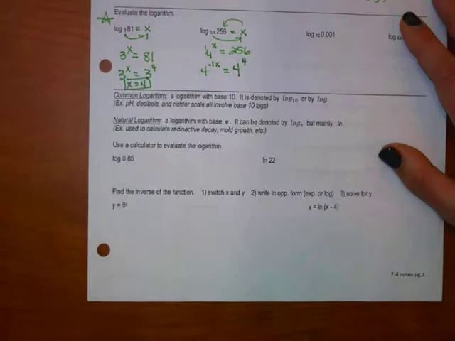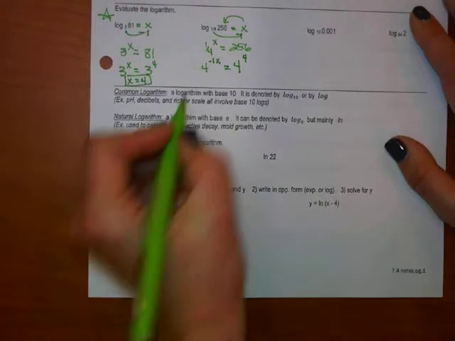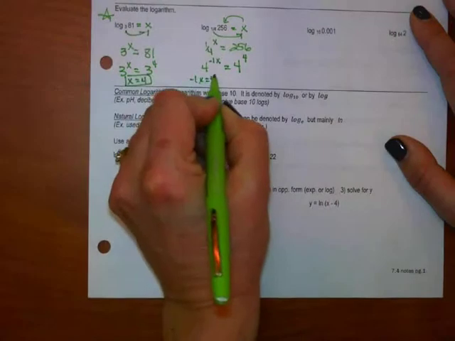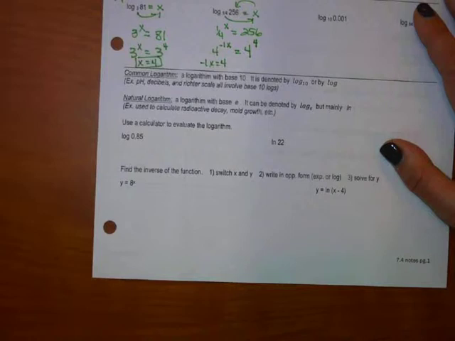Then I write 256 with a base of 4, which is 4 to the 4. And that little purple sheet might come in handy that I gave you last chapter. I don't think you'll have any such big numbers on the test, so. Okay, so now I have the same base. That means the exponents have to have an equal value, correct? So I would say negative 1x equals 4. And then divide by negative 1, so what is x?